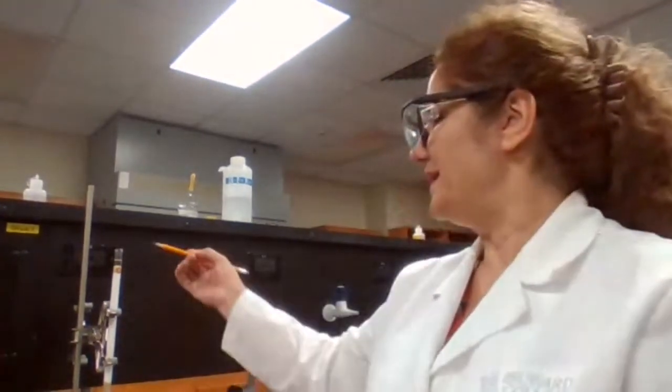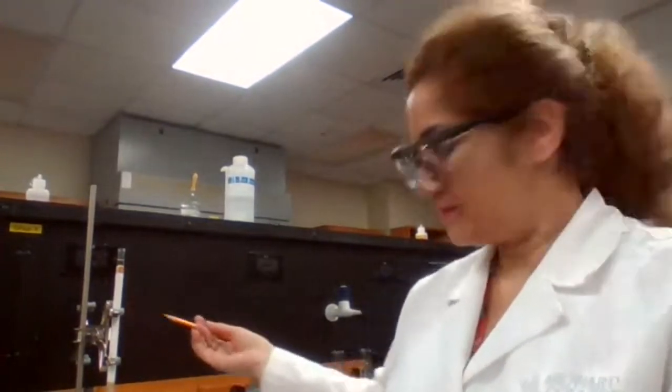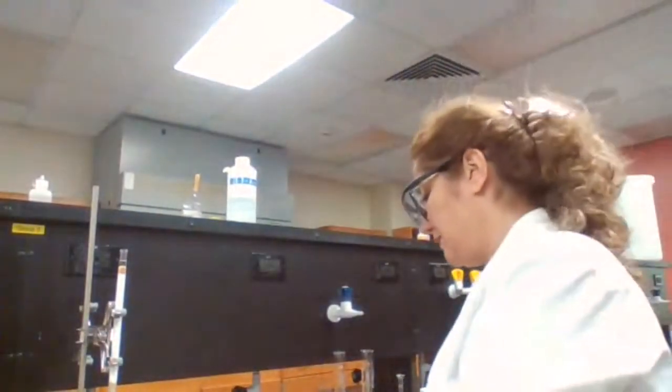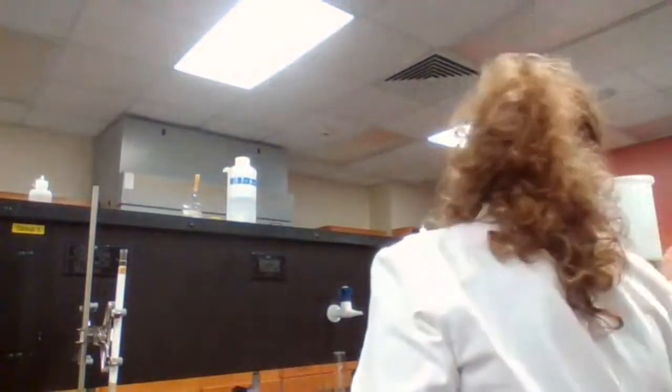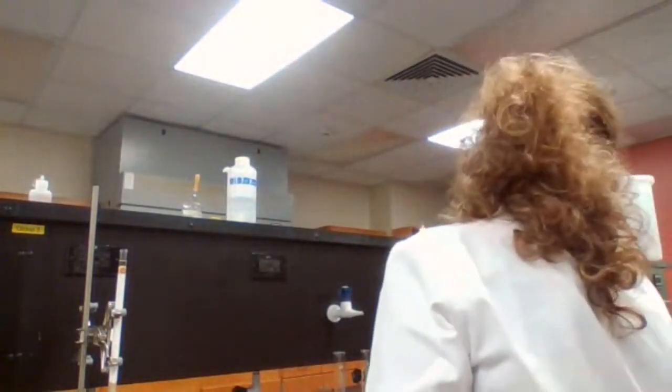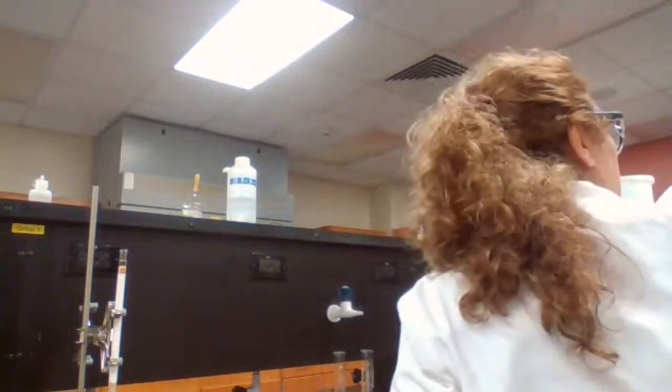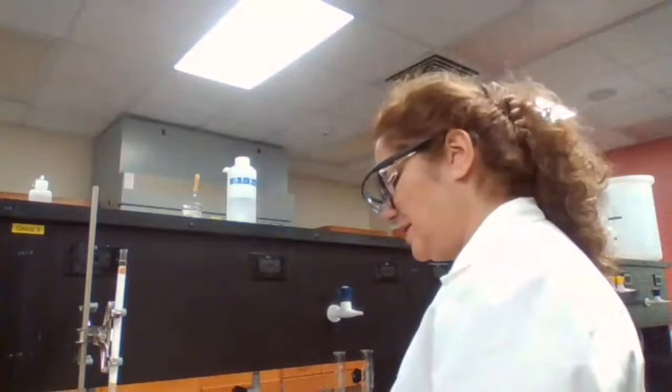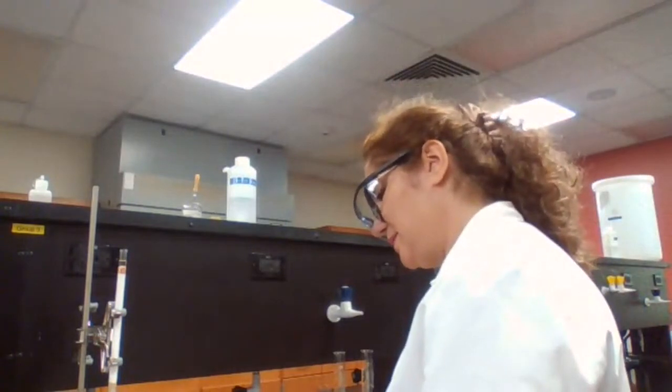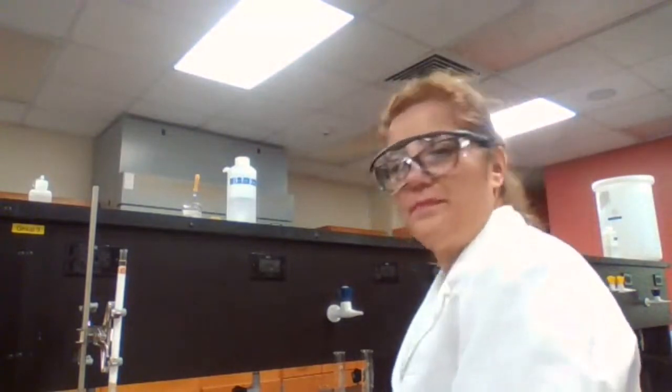So what would be my next step for column chromatography after I prepared the column already? It's usually in that corner and we plug in. What's my next step? 0.2 grams of fluorene mixture.